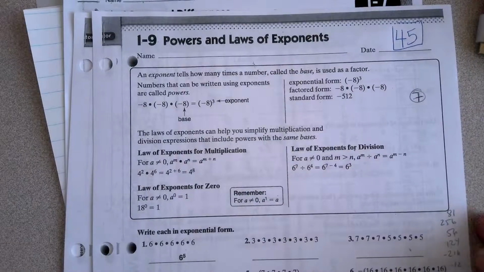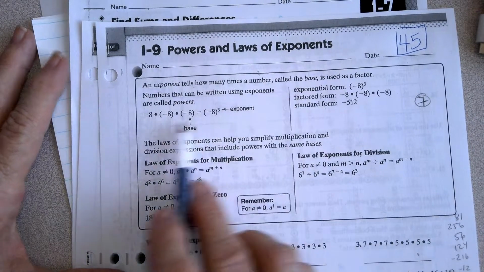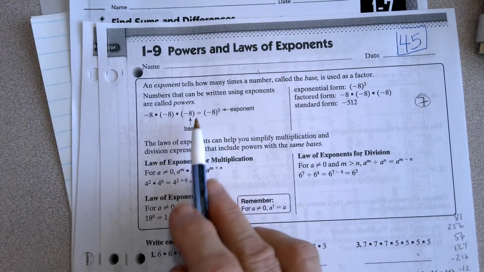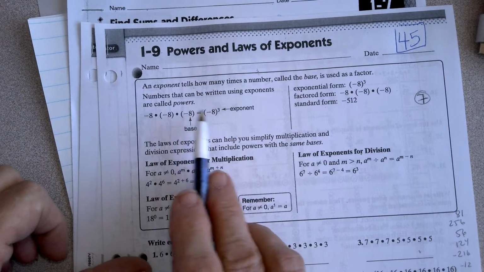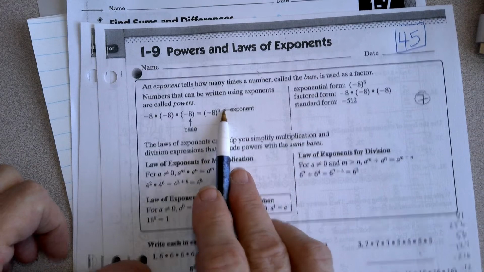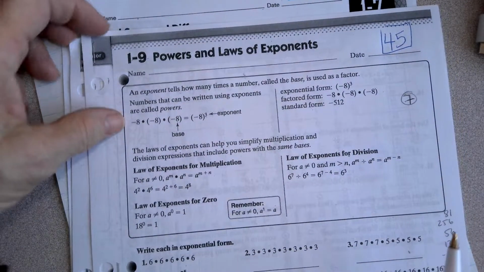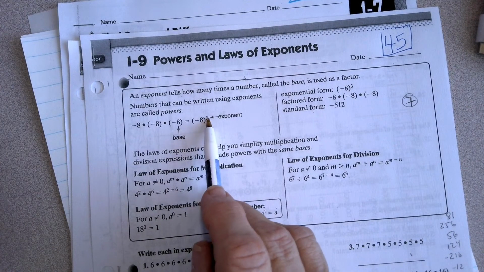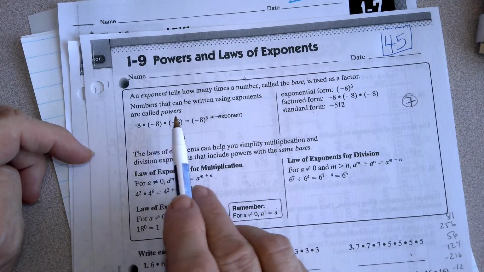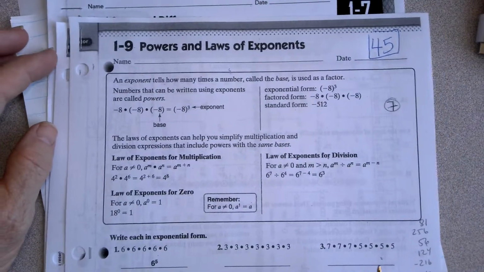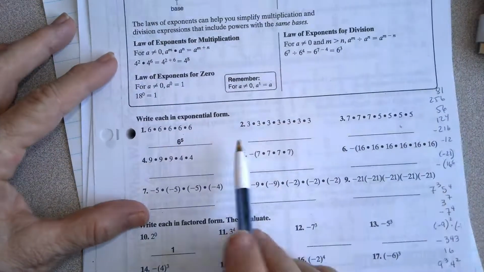It states that the exponent tells how many times the base is, I always say, stacked up. So I've got 1, 2, 3. I'm going to stack it up and put a 3. We're already on the powers right here, so pick that up. So all you do is, if I see -8 to the third, I unstack it, and it would look like this: -8 times -8 times -8. Let's go ahead and look at those. So that relates to some of these.